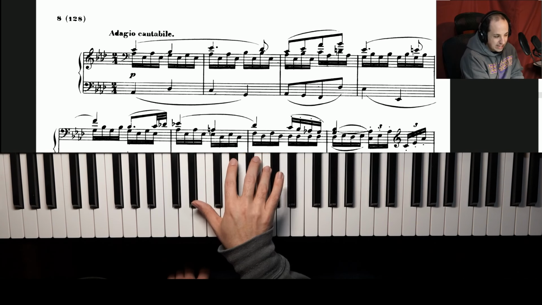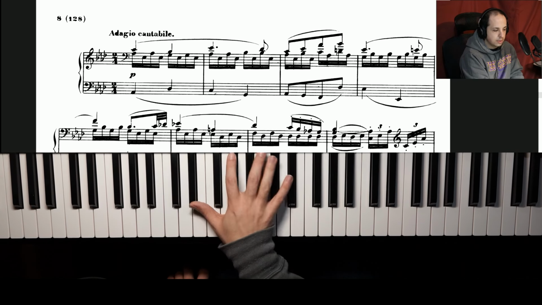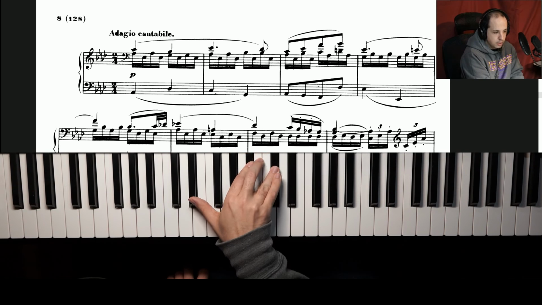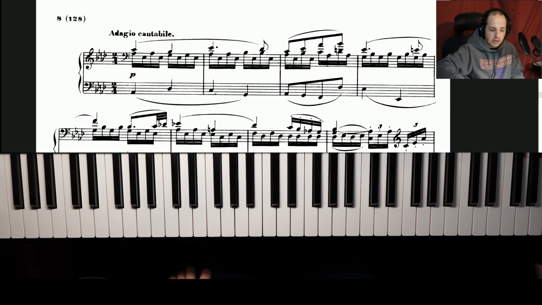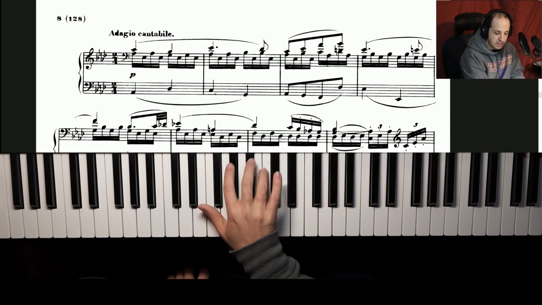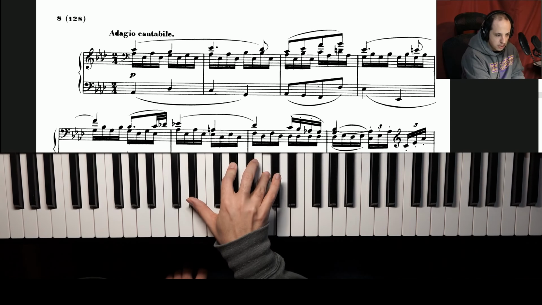Oops, I messed it up. Now I'm at the end of the second measure. I'm going to lift up, complete the sound. I'm not going to make this big of a break. I'm kind of being dramatic here. And then the next measure, these are all slurred together.